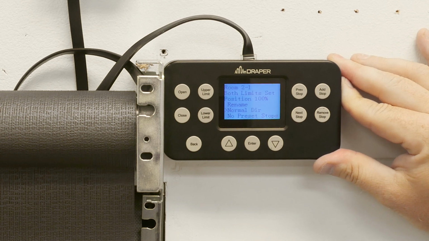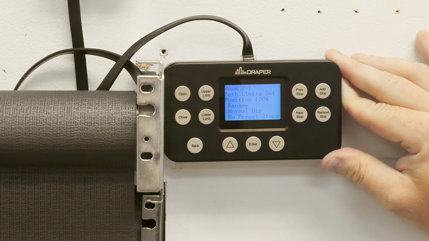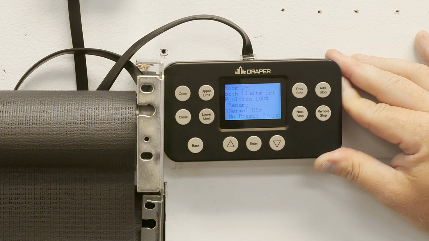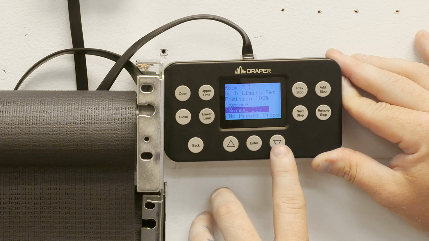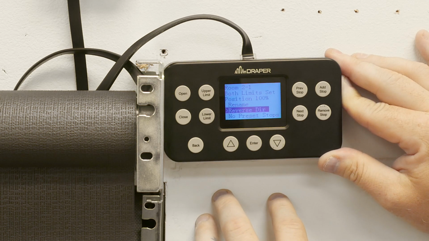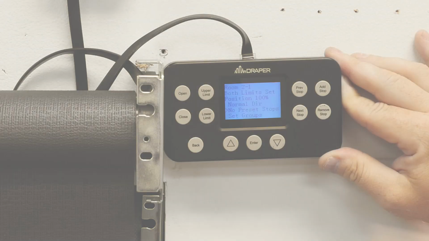The next menu option is for your motor polarity. If you install a shade and you try to run it up, but you notice that it goes down, this is the menu option where you can change that. By default, this is going to show up as normal direction. If you hit enter, it will highlight that. You can use your down arrow to change to reverse direction, and that will reverse the polarity of your motor.